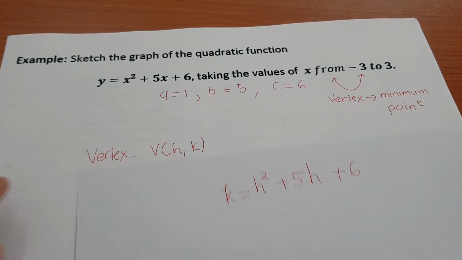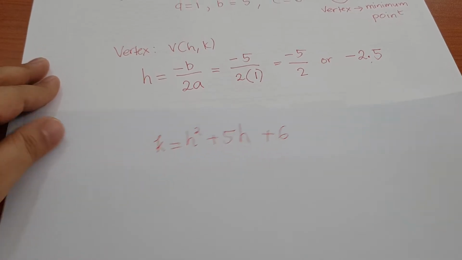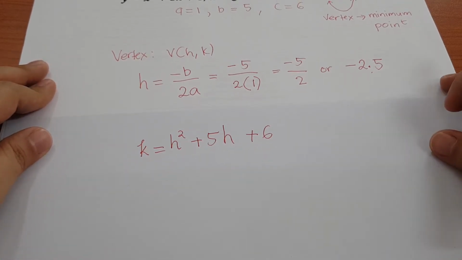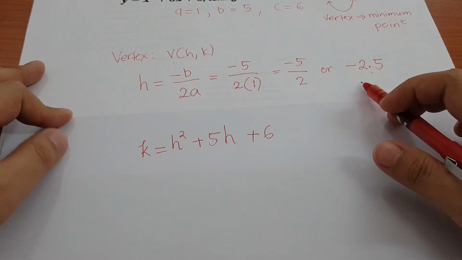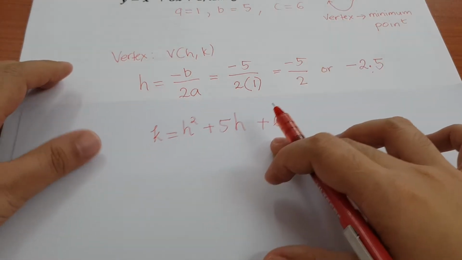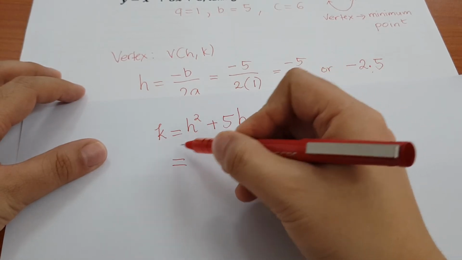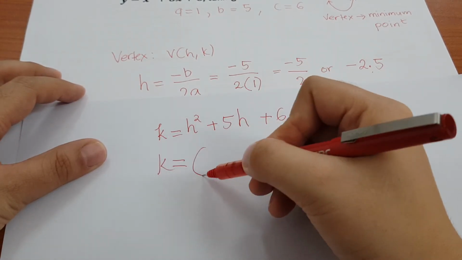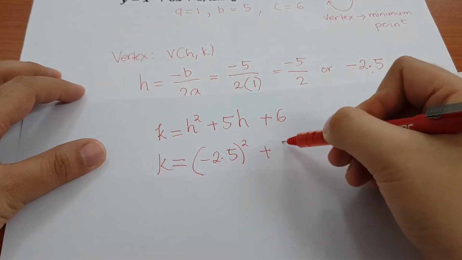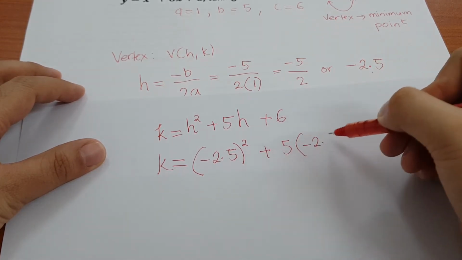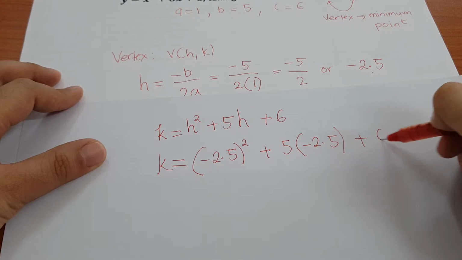Now, we knew from the previous solution that the value of our h is minus 2.5. So we'll just substitute it here. So k equals (minus 2.5) squared plus 5 times minus 2.5 plus 6.